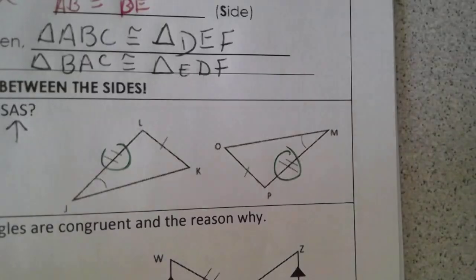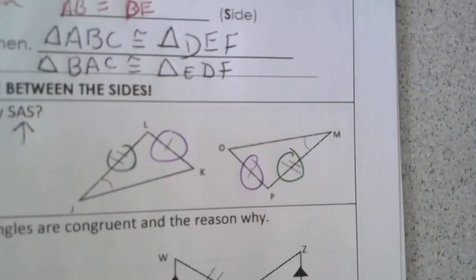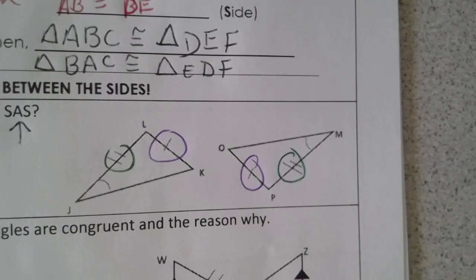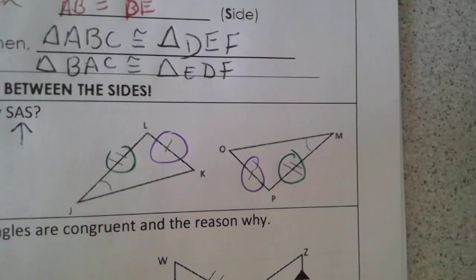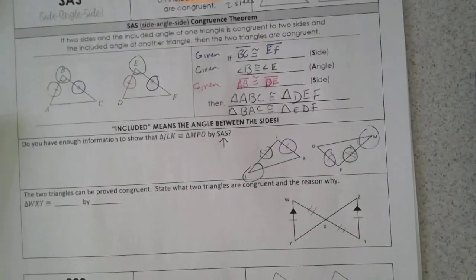There we go. You said LK and OP. Perfect. And do we have an angle there? Liam, what's the angle? M and J, angle M and angle J. So, here we go. What do you think? Kelsey, is this enough to do side, angle, side?